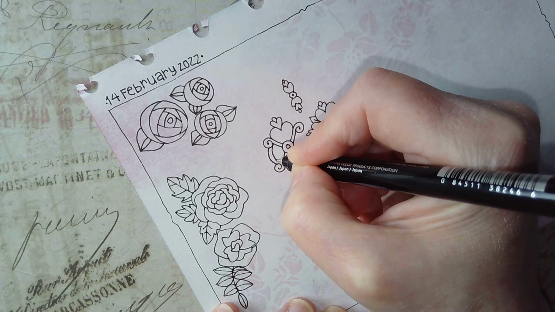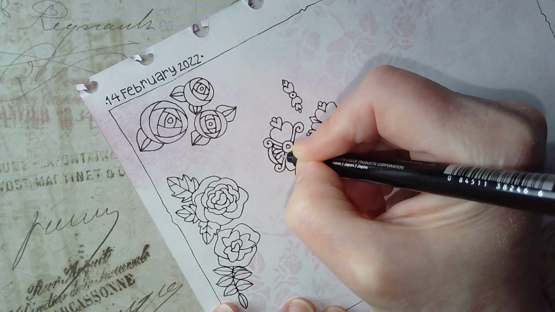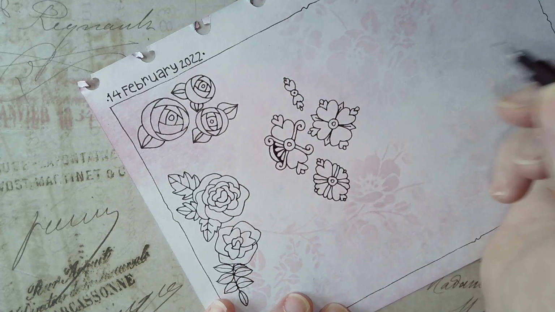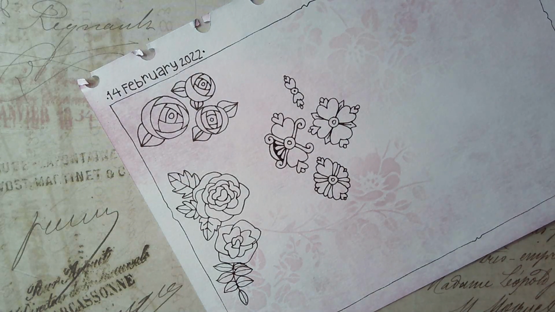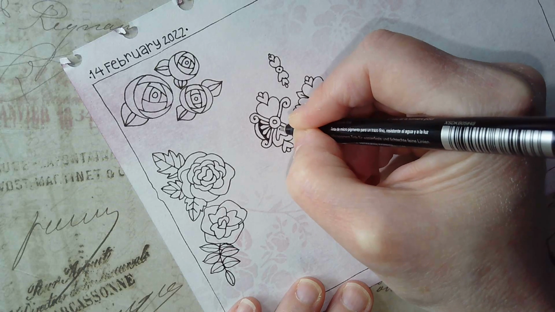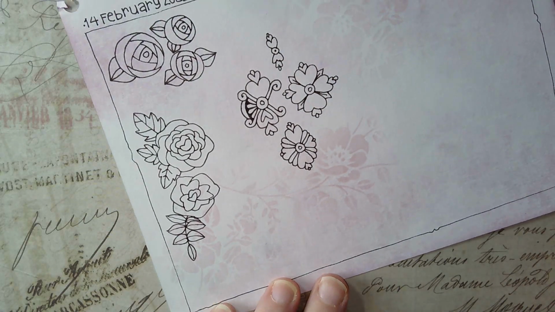So I could pop something like that there, just to fill that space up and add some more interest on the other side. In the same way, having the same thoughts, you can add things inside them.